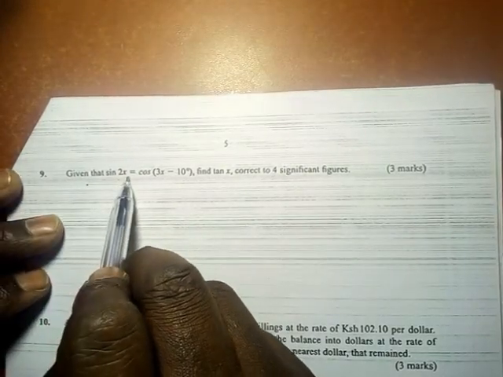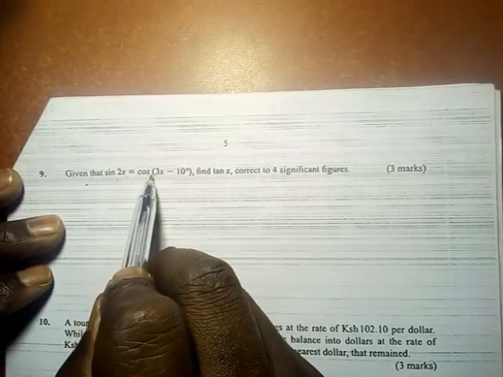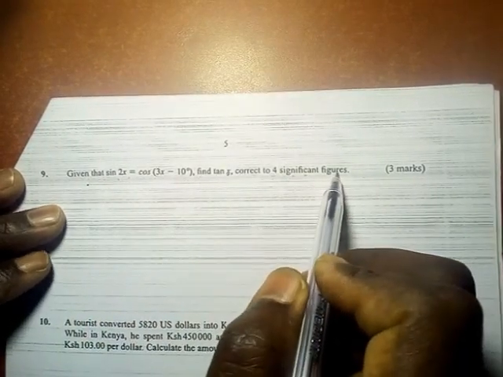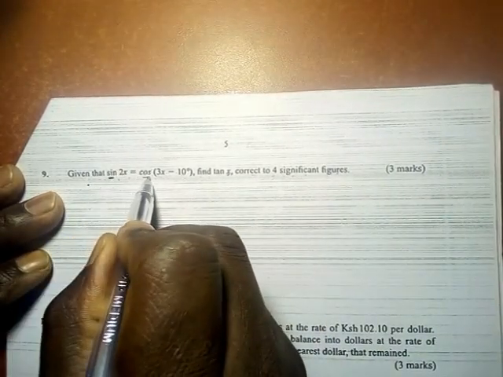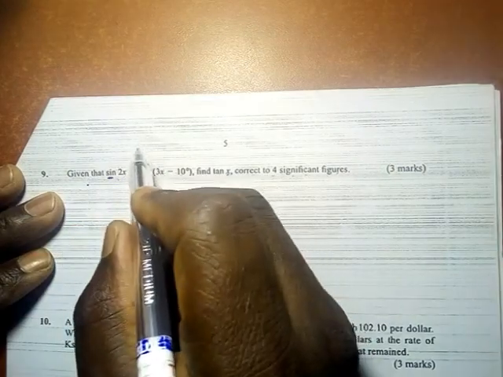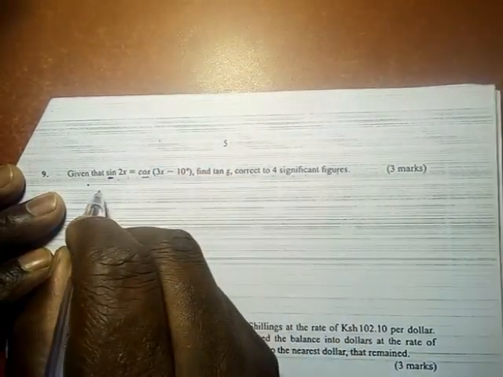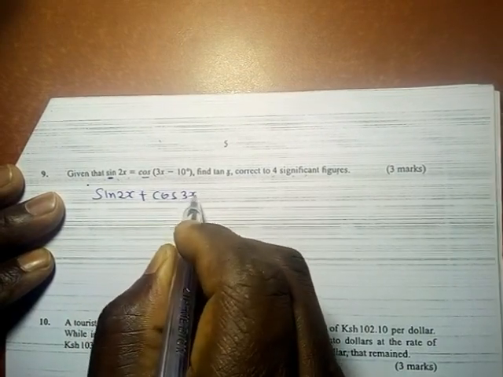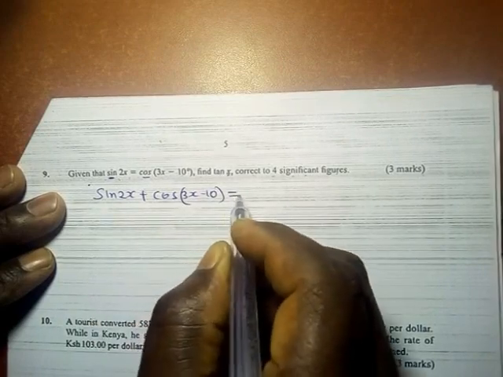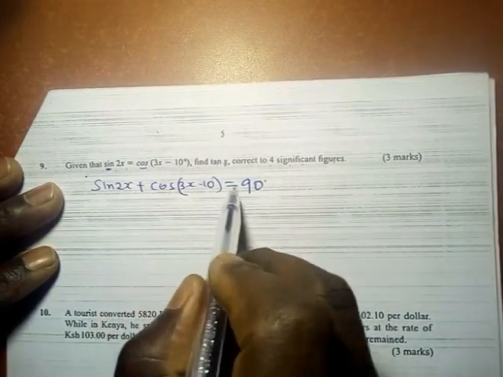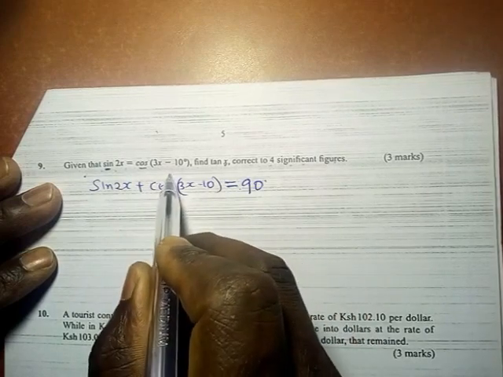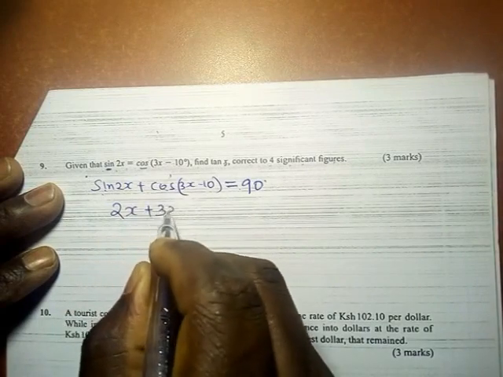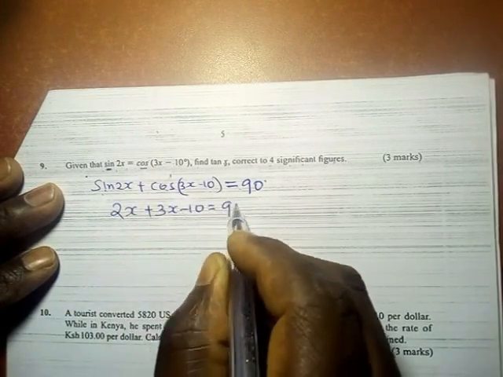Given that sin 2x equal to cos 3x minus 10, find tan x correct to 4 significant figures. So since we have the sine and the cosine, these are complementary angles. And complementary angles add up to 90 degrees. So sine 2x plus cos 3x minus 10 will add up to 90. Now, once you have equated like that, you ignore the sine and the cosine. Now we will have 2x plus 3x minus 10. The answer is 90.